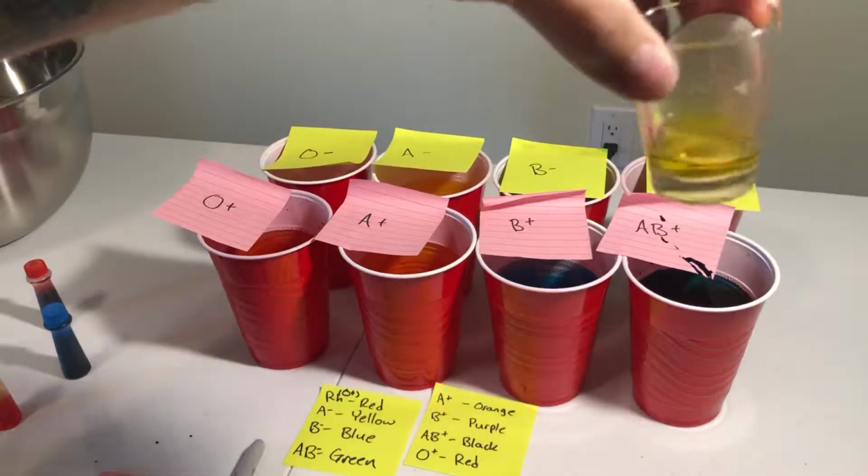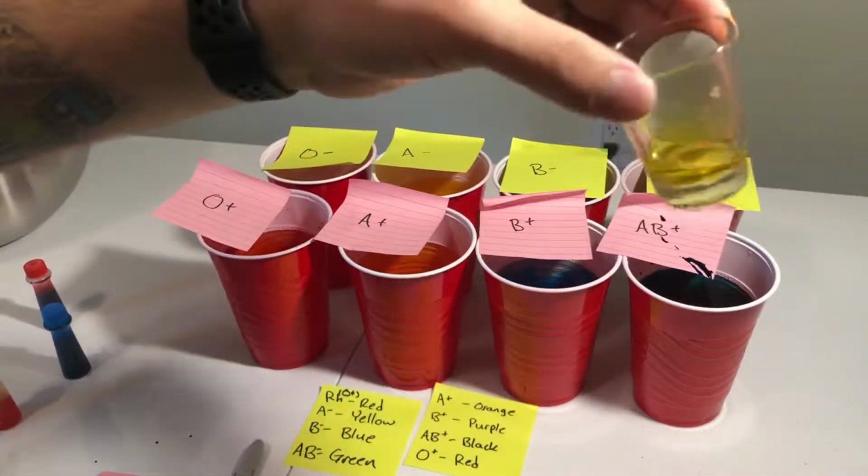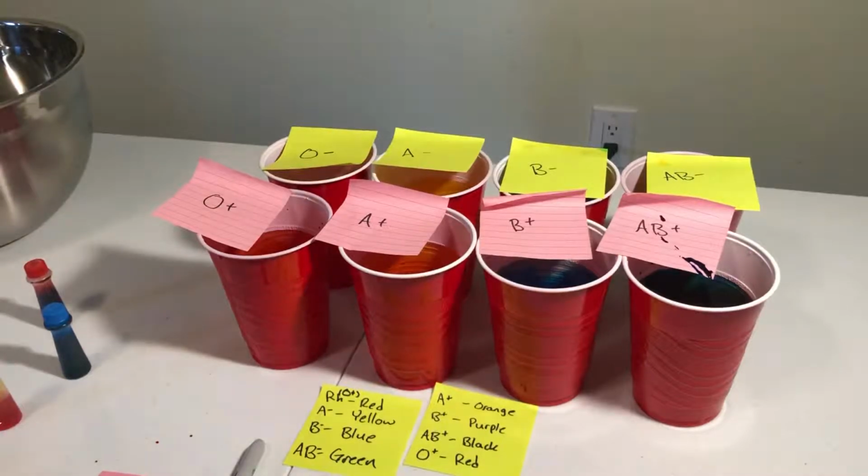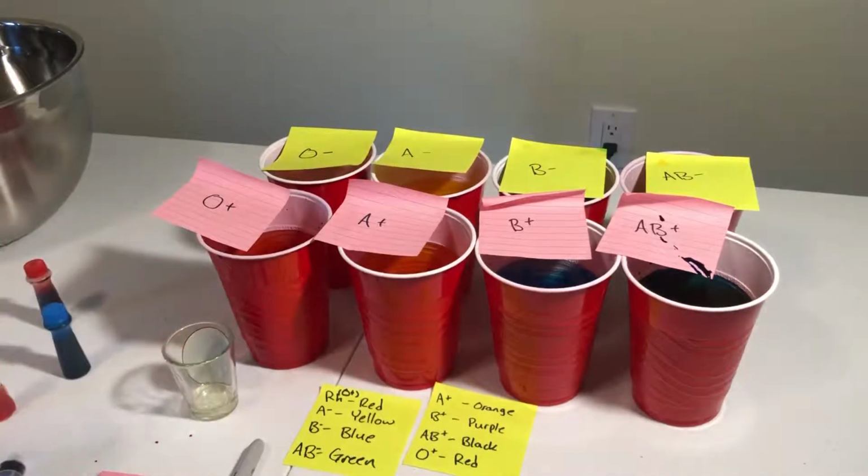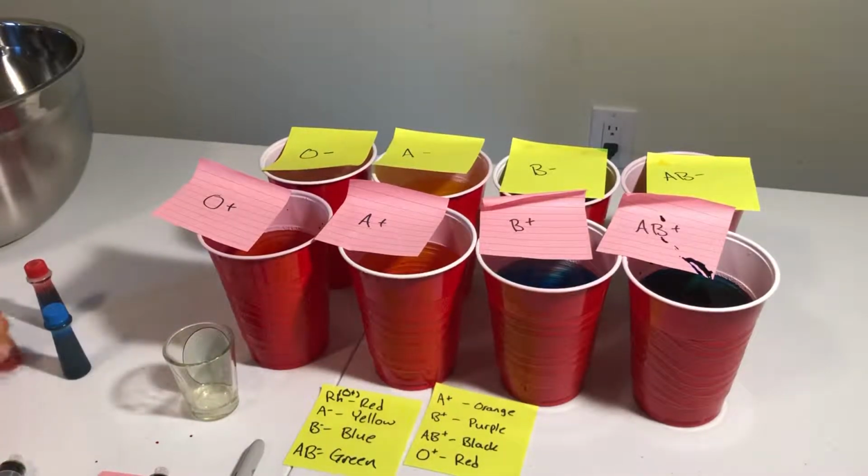So you can see that it stays yellow. All right, I just had to remove the needles. They weren't cooperating how I wanted them to.